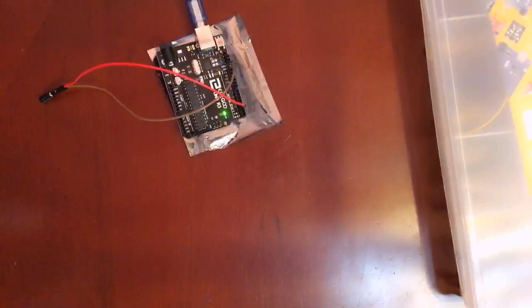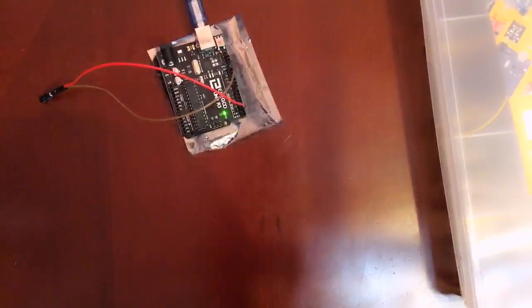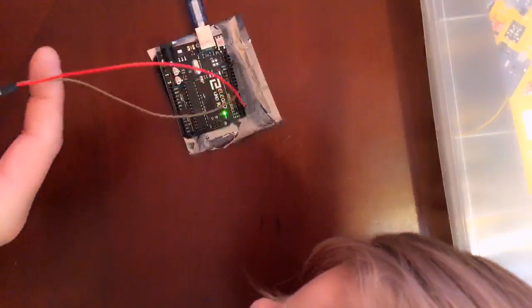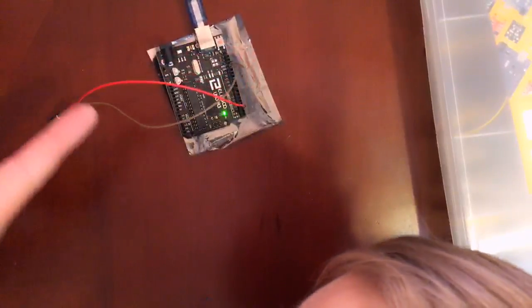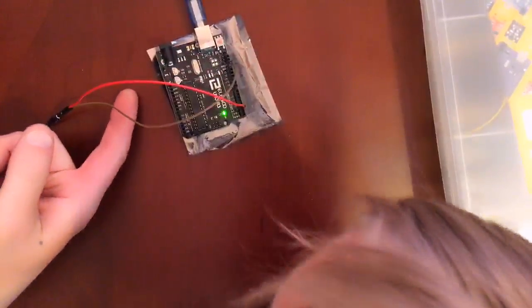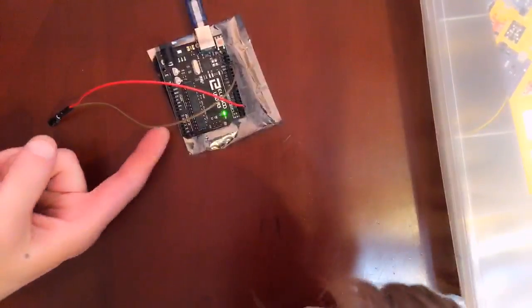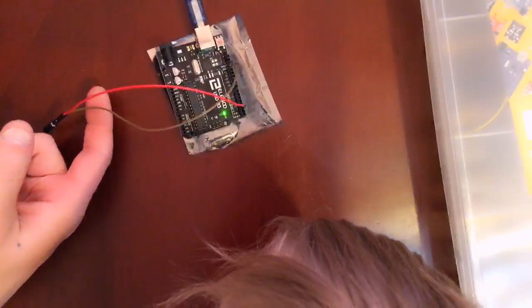Okay, it's uploaded. So you see the orange light went off? Let's see what happens. Look, you see that? Watch the orange light. There's a ball in there, so it knows when it's rolling, right?